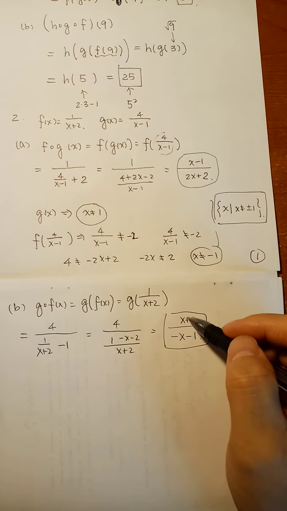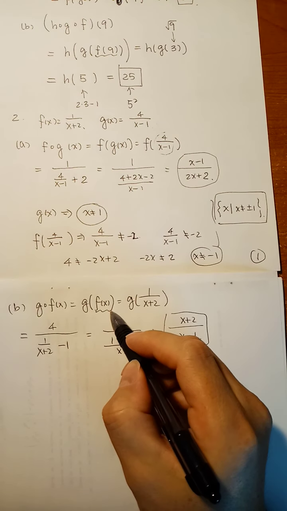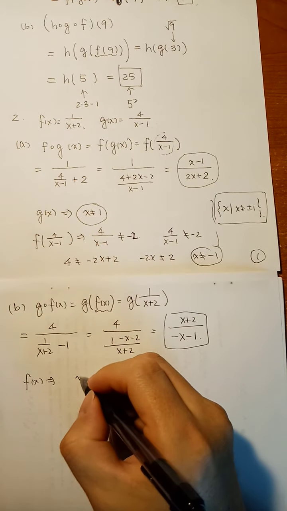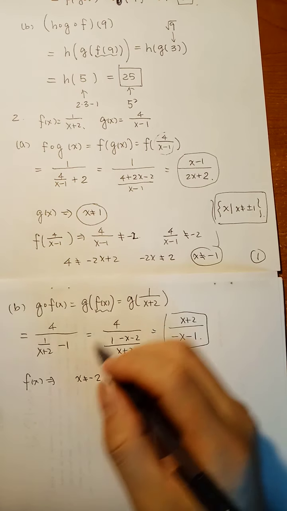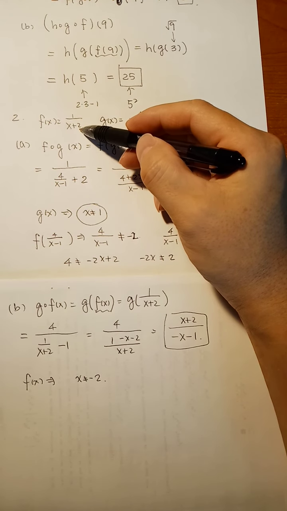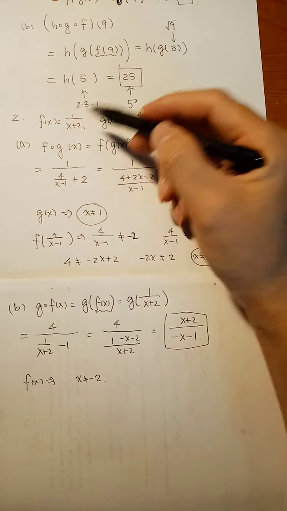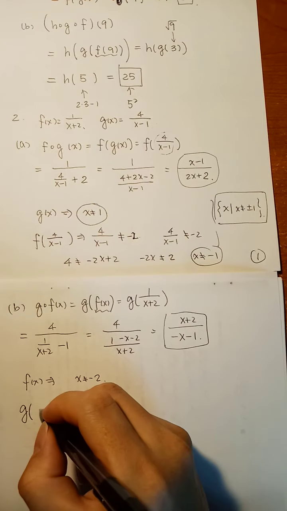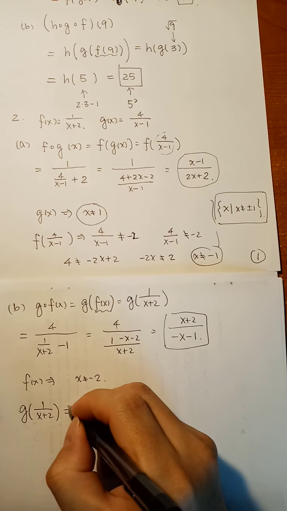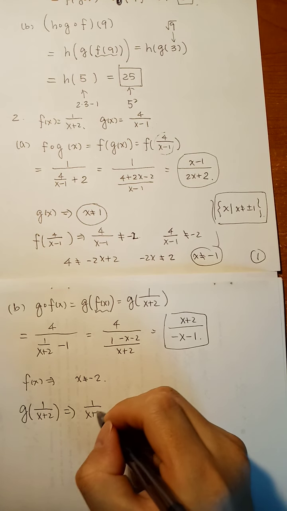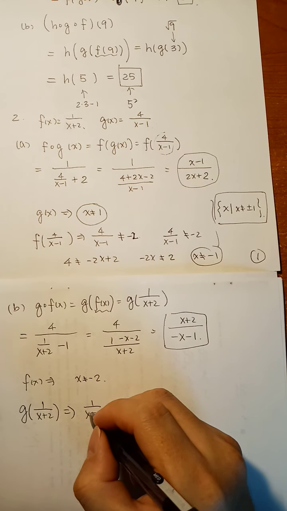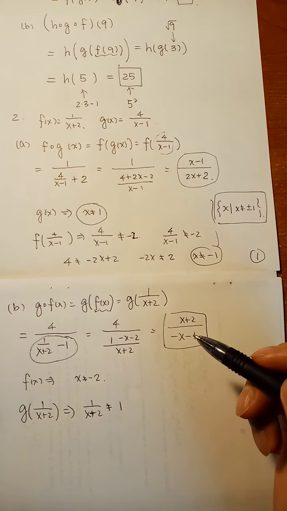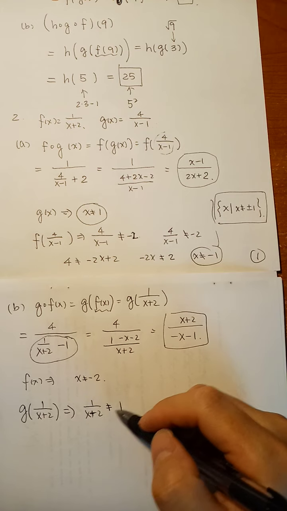And what is the domain? Let's see. You have f(x). It implies x is not equal to negative 2. In order to make f(x) well defined, x is not negative 2. And then you have g of 1 over x plus 2. So it implies 1 over x plus 2 is not equal to 1. You have to make sure this denominator is not 0.